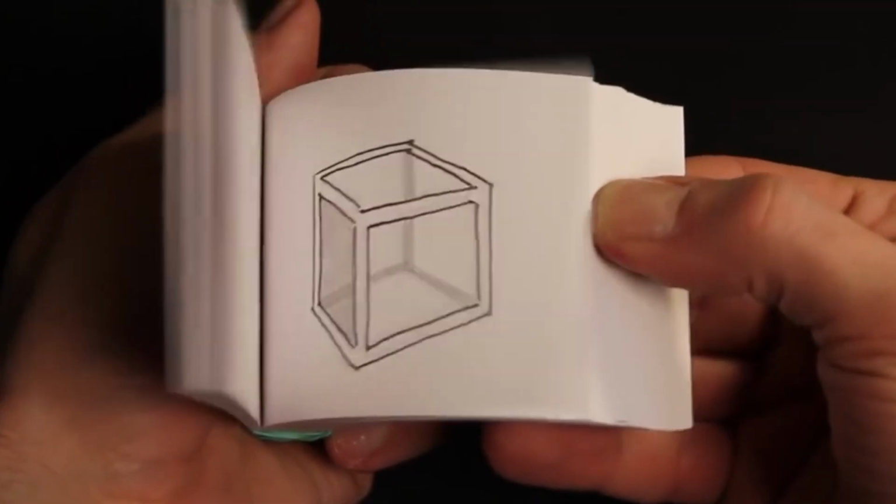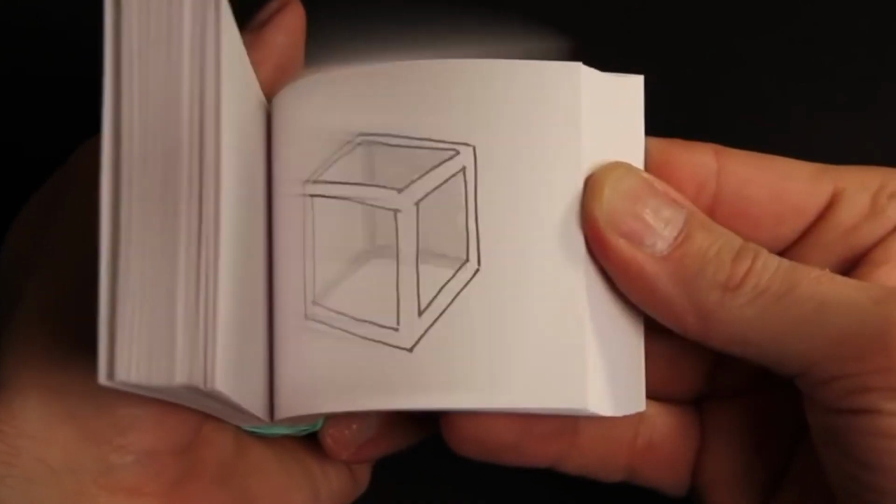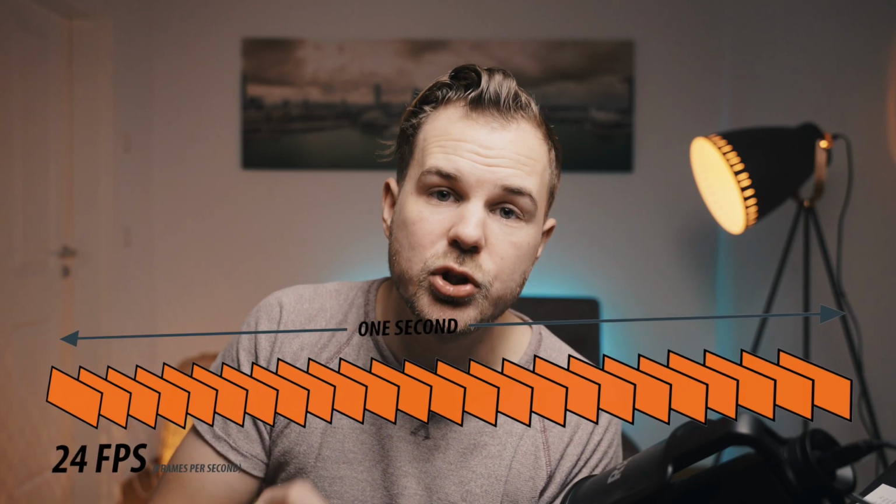So if you want to create slow motion clips, you should keep that in mind while shooting those video clips. And that's because video is basically a couple of pictures thrown together in a row, pretty much like a flipboard, and you need at least 24 pictures in 1 second to make it look smooth, because that's what the human eye is capable of. 24 frames per second, which is labeled as 24 FPS.